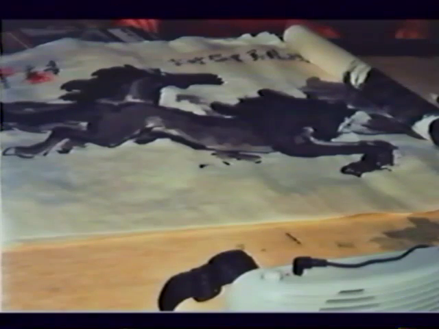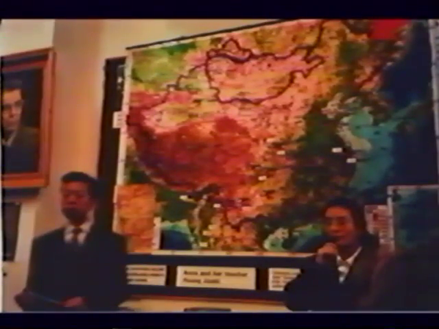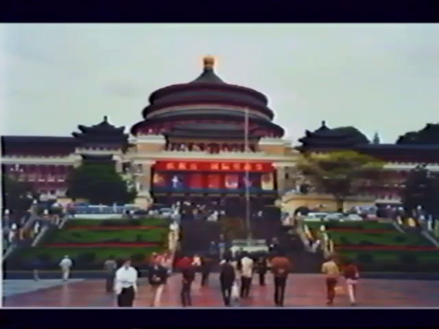We visit the Stillwell Museum, where we see a demonstration of Chinese painting. We hear a lecture on Vinegar Joe Stillwell, the Flying Tigers, and the Burma Road. Here we are at the Great Hall, just above the People's Square.